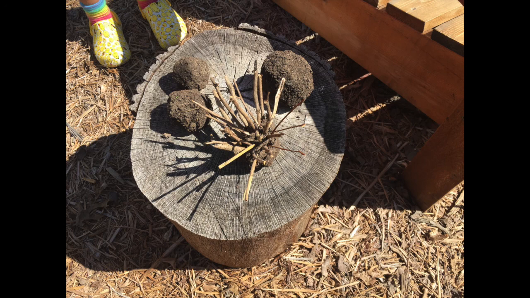You can use sticks and rocks to add to your sculptures. Maybe your sticks could be legs or hands or hair. I don't know. I know that y'all are very creative, and I can't wait to see what type of mud sculptures you come up with.